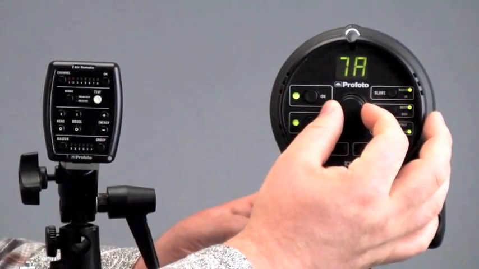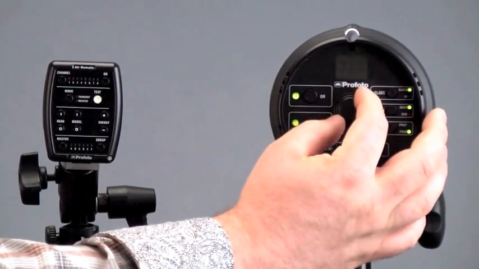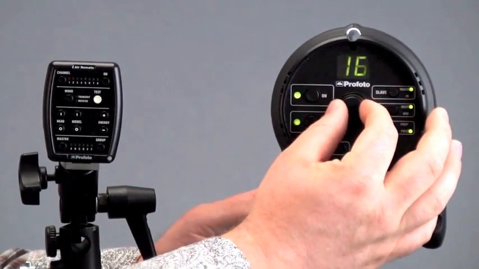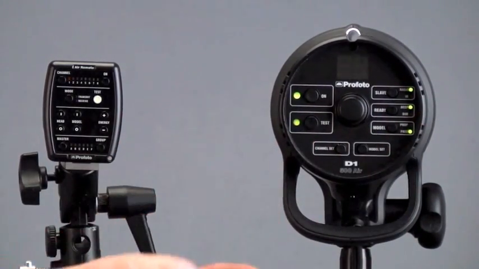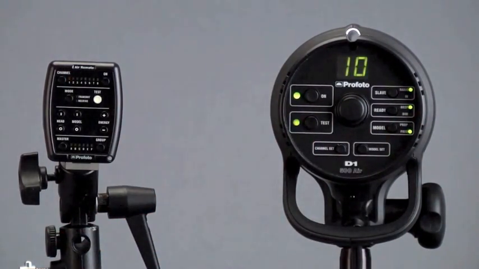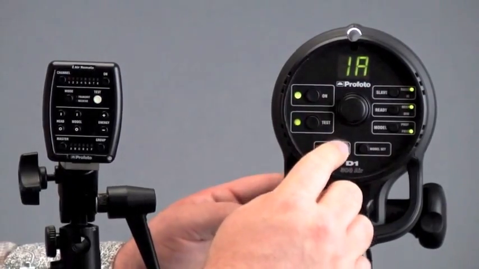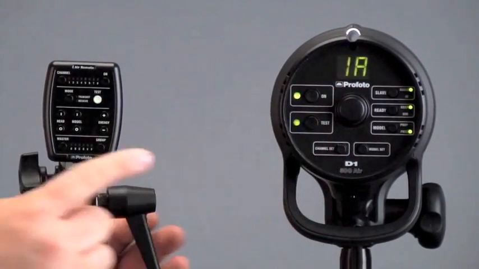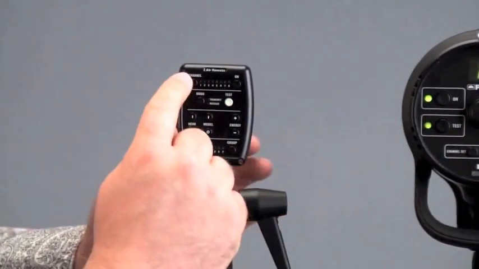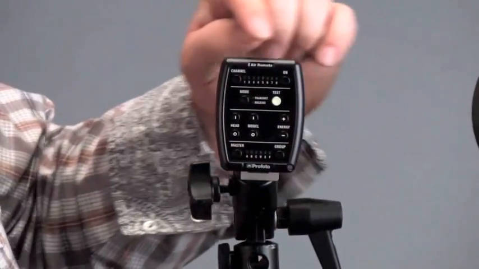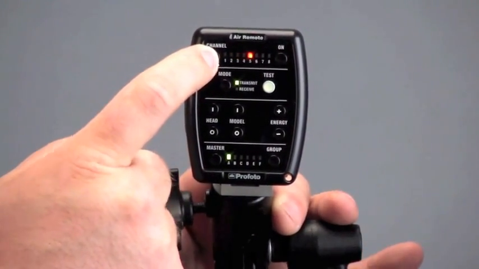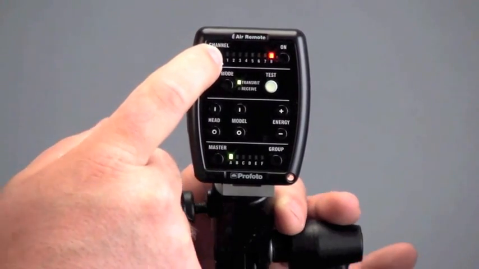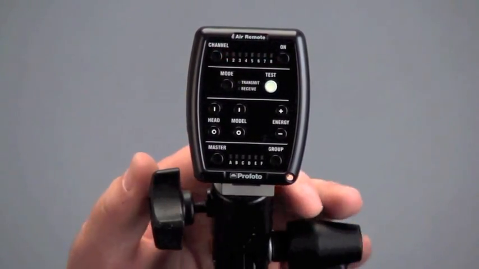Just turning the dial, you're going to change the channel that you're on. By slightly pressing the dial in, you're going to change what group you're on. Every light's going to have the channel and group set on it. So for this particular one, we're set to 1A. Going over here to our Air remote, this top part here allows us to set the channel. Simply by pressing the channel button, we're going to cycle through the 8 channels that are available on the unit. We're going to set it to 1.